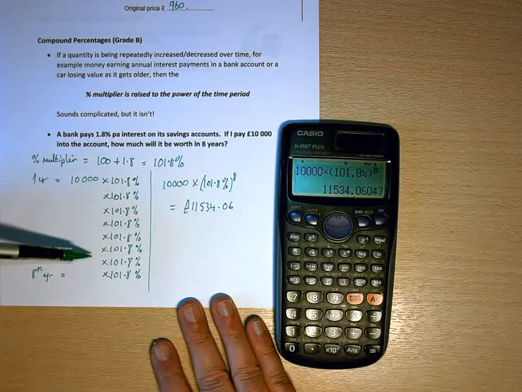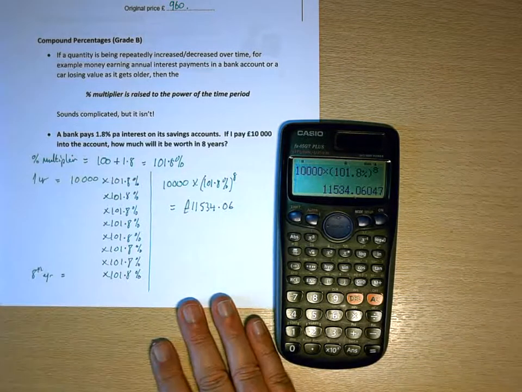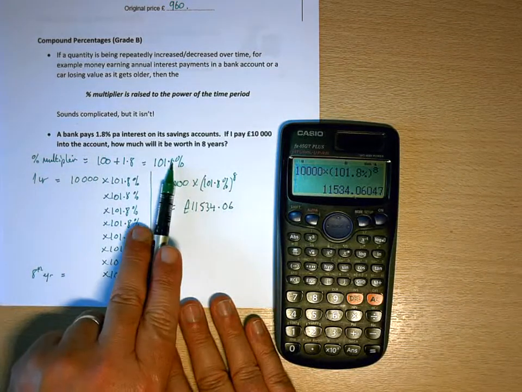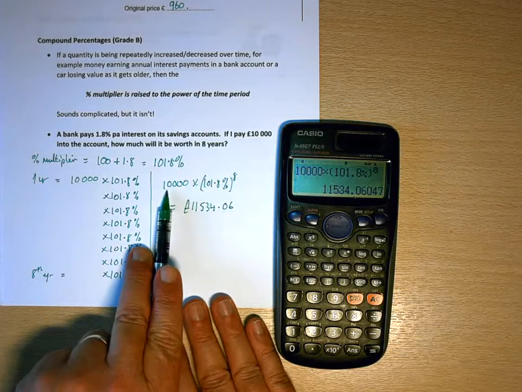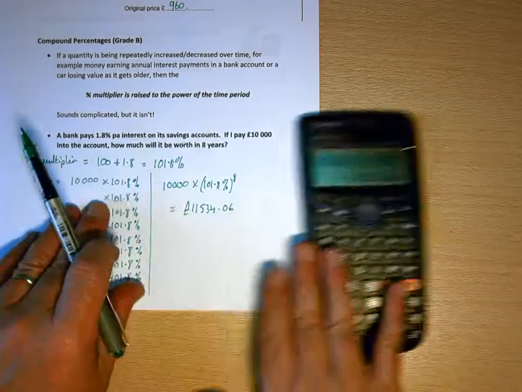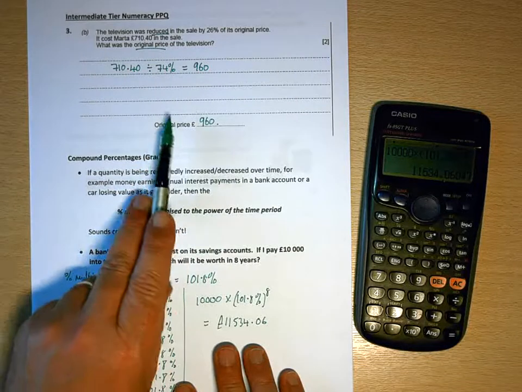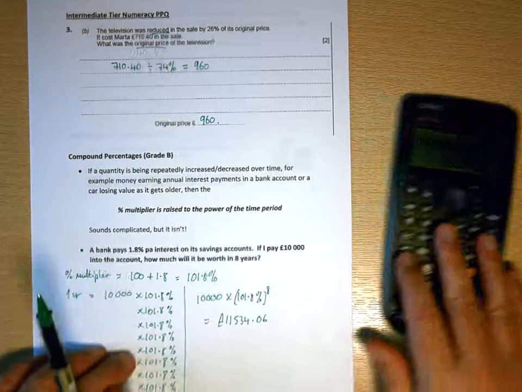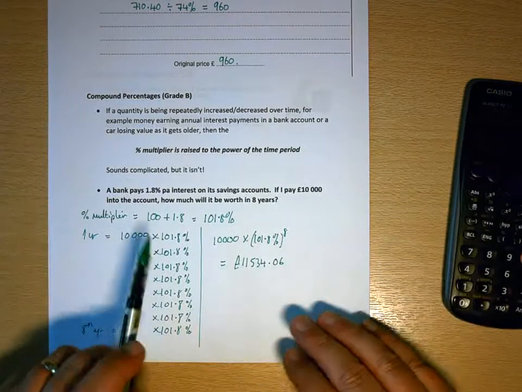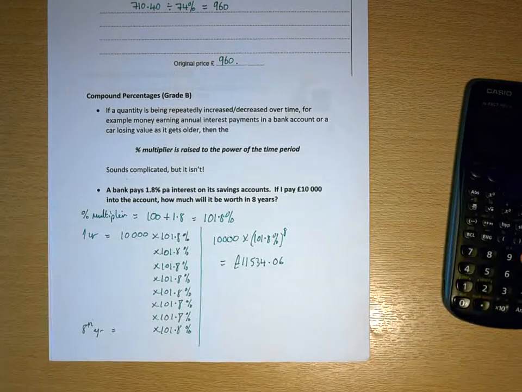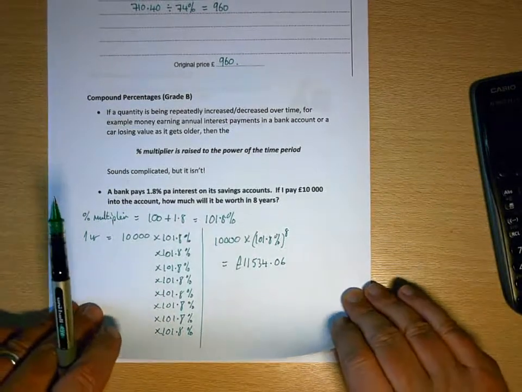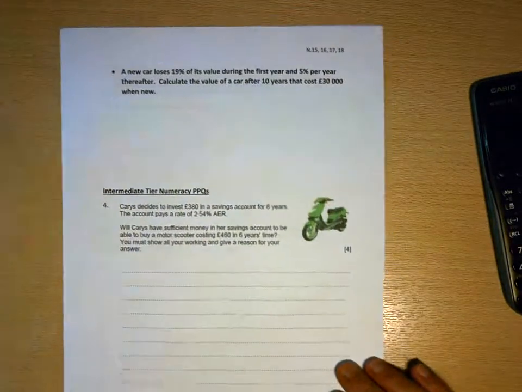So that's what you're doing, but you're not going to do it that way. You're going to use this powered multiplier method. So here, this concept of the multiplier unlocks just one line of maths. In the same way, the power of the multiplier there also unlocks a one-line maths solution. So it's a really, really good way to think about increasing or decreasing percentages.